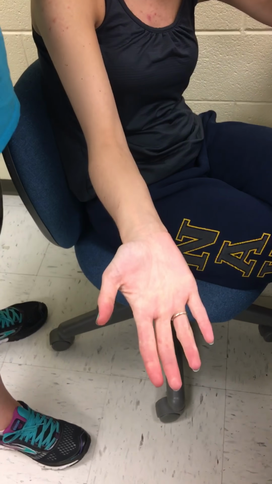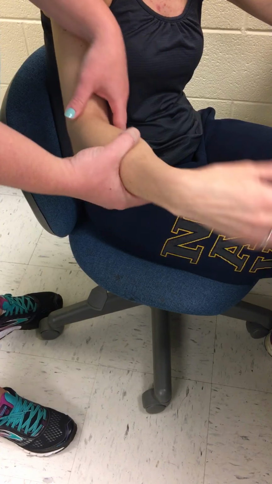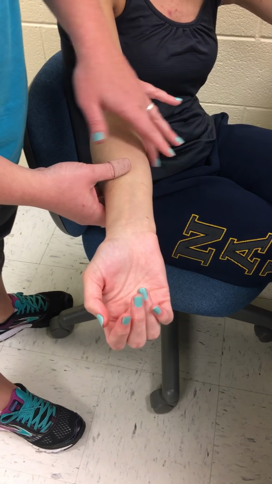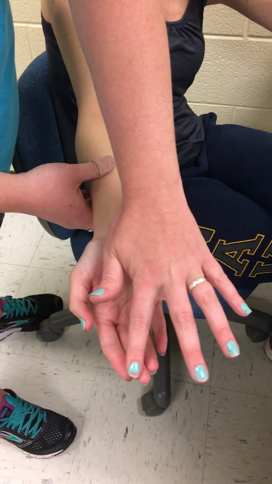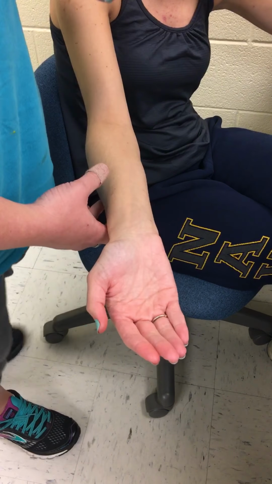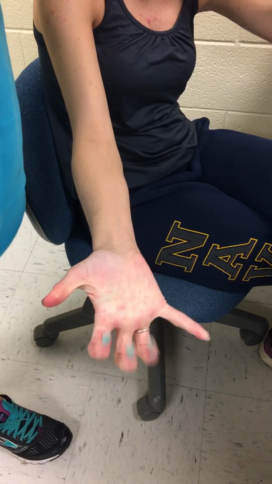And then the last one, flexor digitorum profundus. The origin is the upper 3/4 of the ulna, and insertion is the distal phalanx of all 4 of the fingers. And that does MCP, PIP, and DIP flexion. Make a fist.